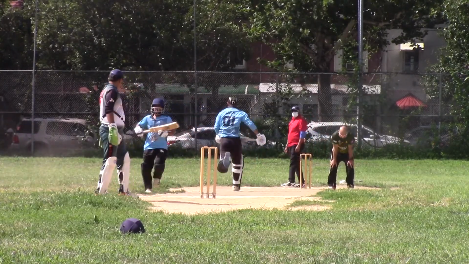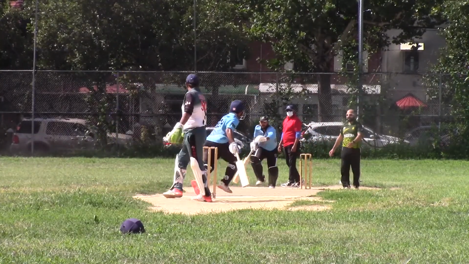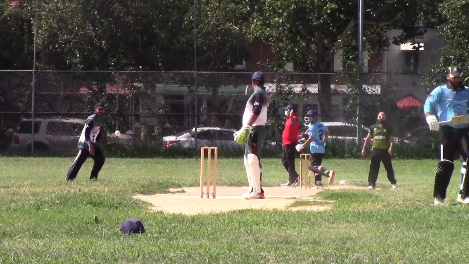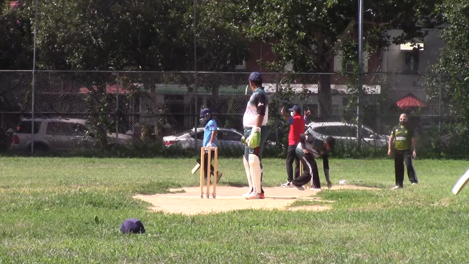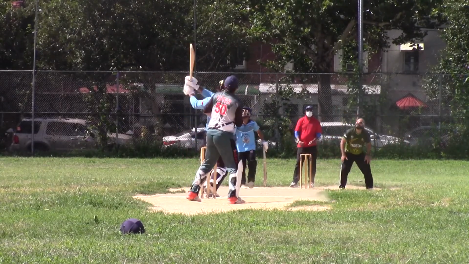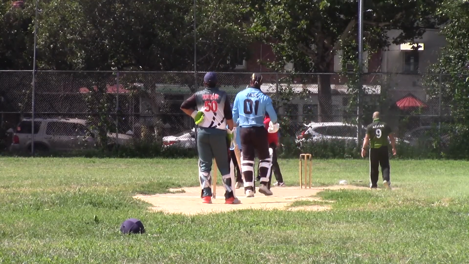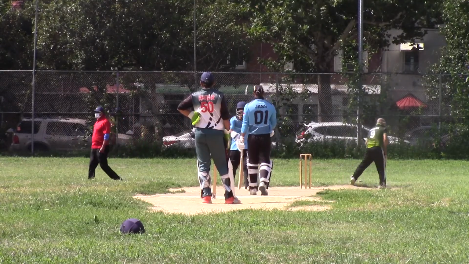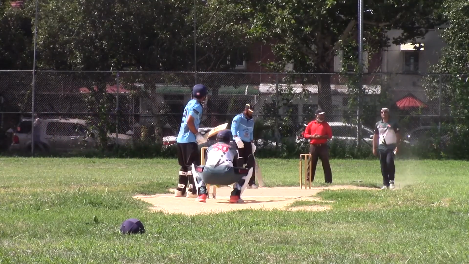That one seemed to have drifted down the leg side. They go for one. He runs hard for the second run. And he's in safely. That brings up the 100 for Singh boys. There goes Jasnav Singh again. This one also goes out of the park. That's 2 of the biggest hits we've had all morning.